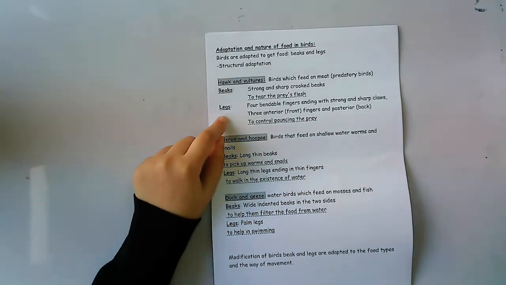Also, there is a modification of legs. They have four bendable fingers, ending with strong, sharp claw. They have four fingers. The three interior or front fingers, and one posterior or back.